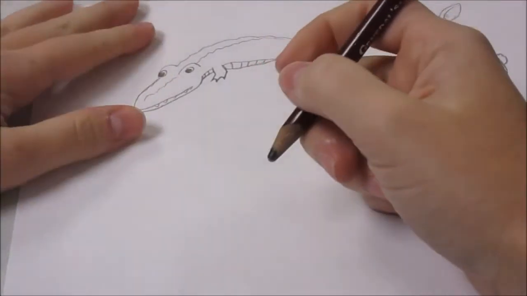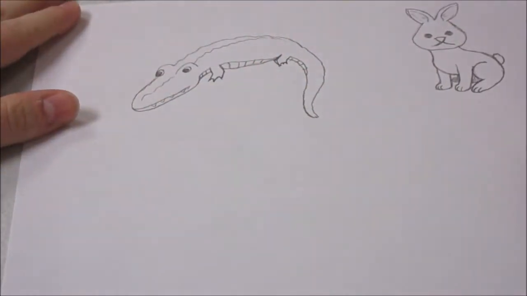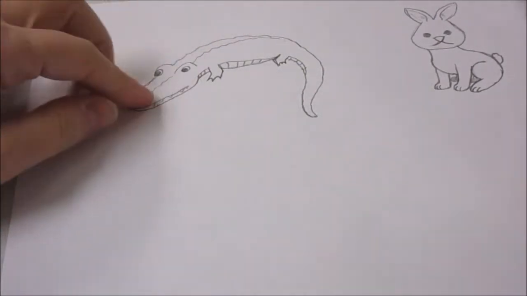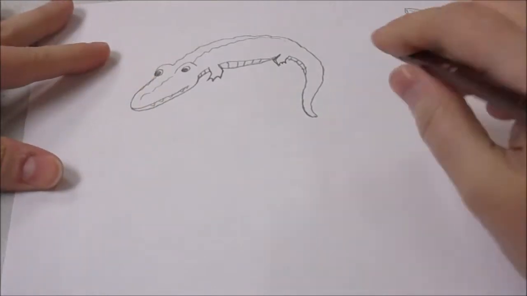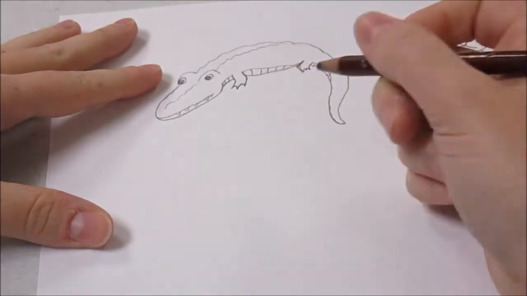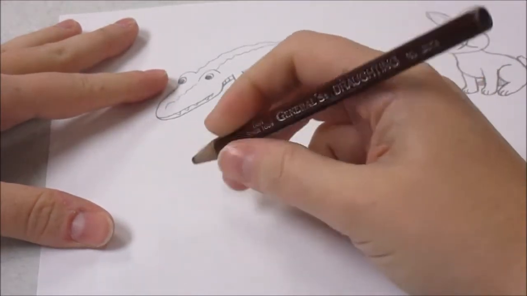Okay, we're going to throw in a bat and a black bear. Black bear is the Louisiana state mammal. The alligator is the state reptile. So for the bat, let's make an upside down heart. That's going to be his nose.